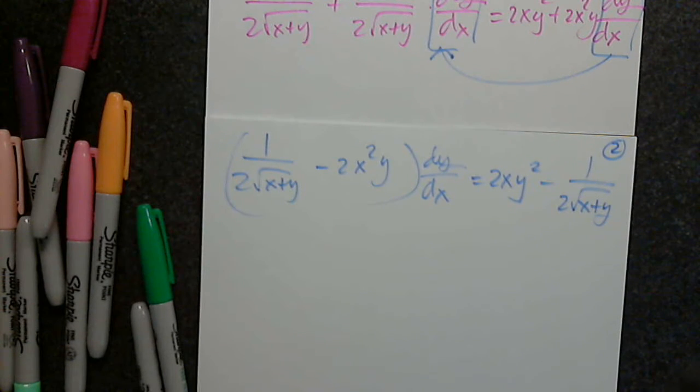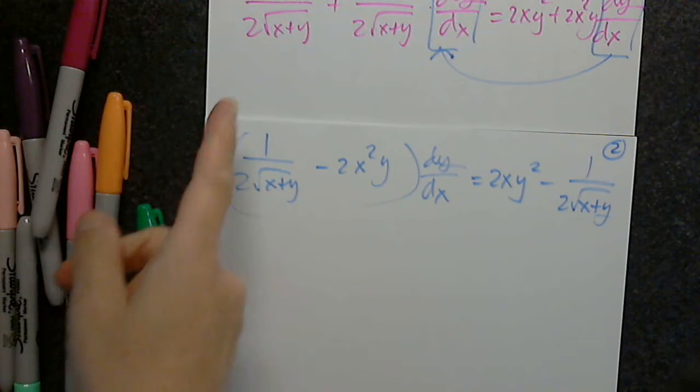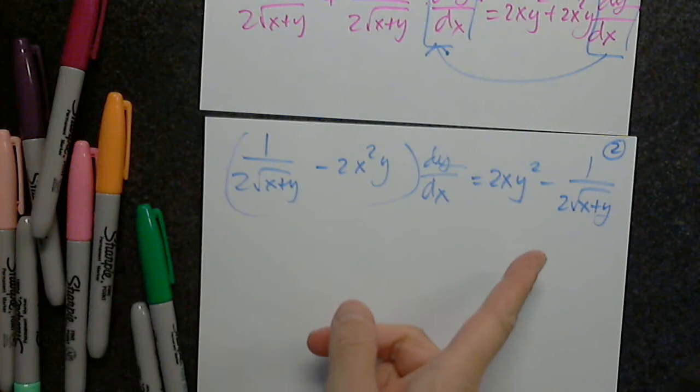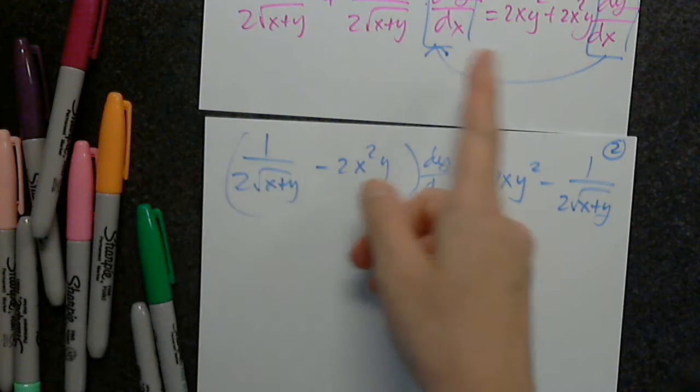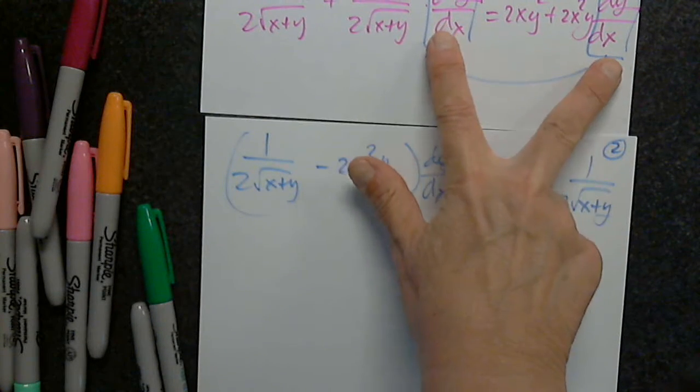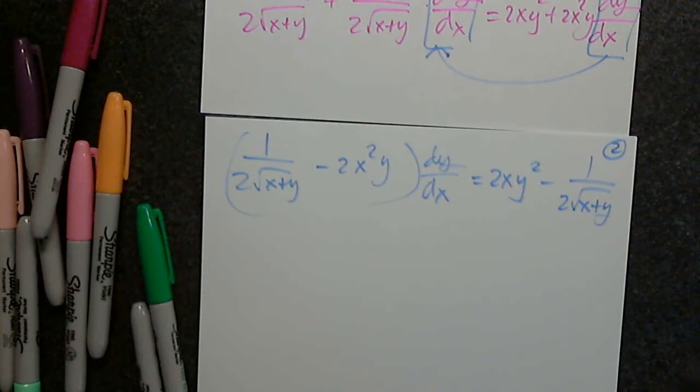Is this okay? So I moved this term to the right, it became negative. I moved this term to the left, it became negative, but I pulled out the dy over dx.